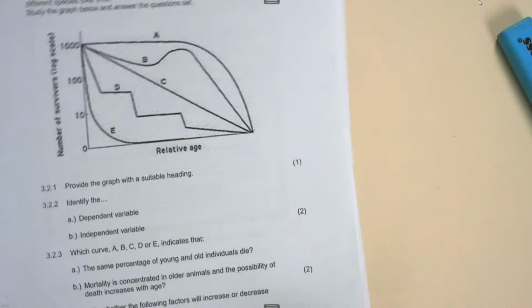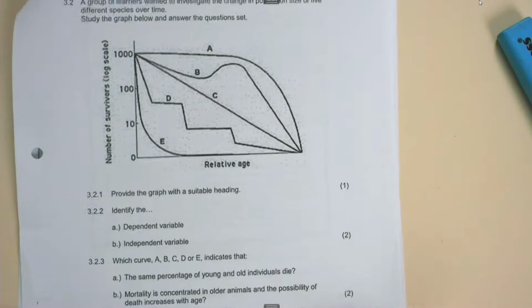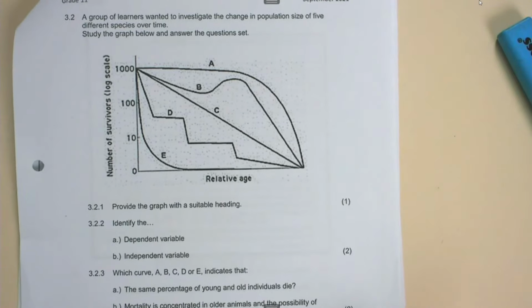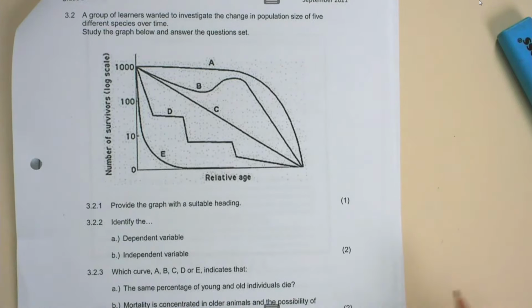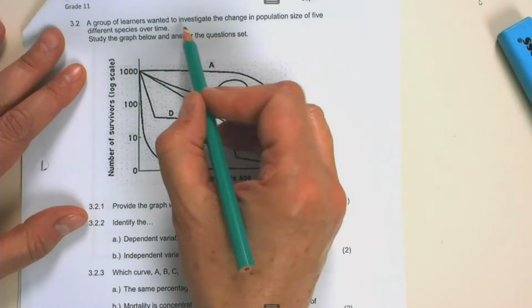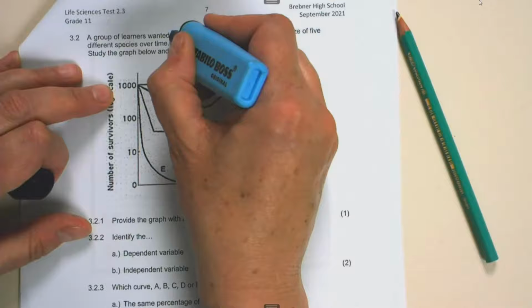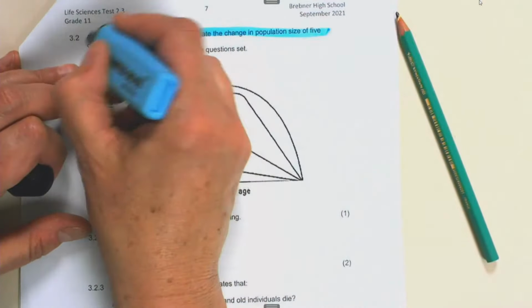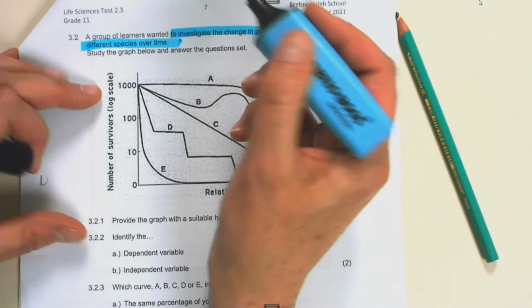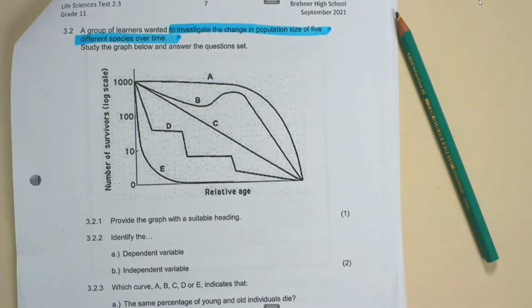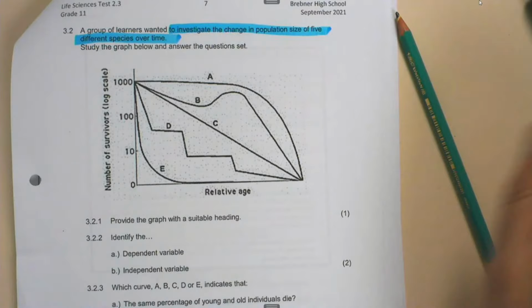Okay, I almost finished, ladies and gents. Here we have those graphs about the curves. They say a group of learners wants to investigate. The moment I see this, to investigate, in case they ask me dependent, independent variable, in case they ask me investigative question or aim, or to do the hypothesis. All right.